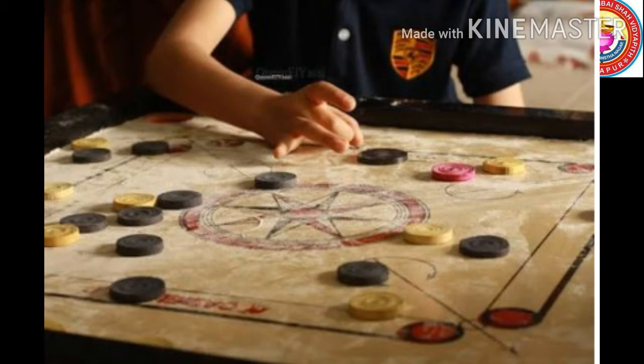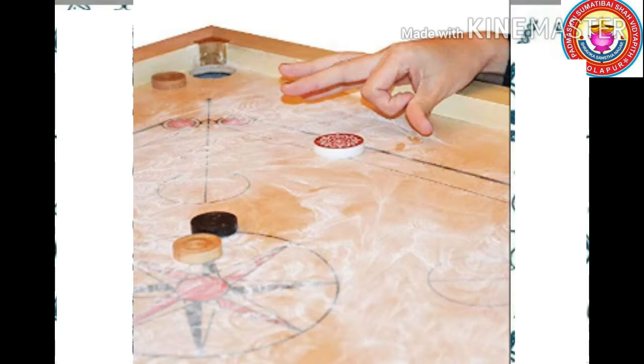See, when the surface is hard, then what will happen? We have to apply more force on the striker to move. But when we apply powder on the carom board, then the surface is soft. So we have to apply less force on the striker to move.